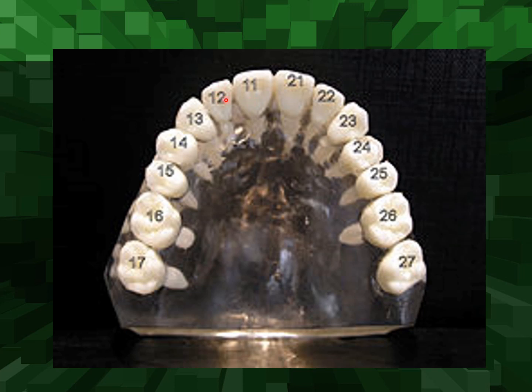Number 2, upper lateral incisor. Number 3, canine. Number 4, I'm sorry, it was a mistake, not only upper. Number 1, it is all central incisors. Number 2, all lateral incisors. Number 3, all four canines.